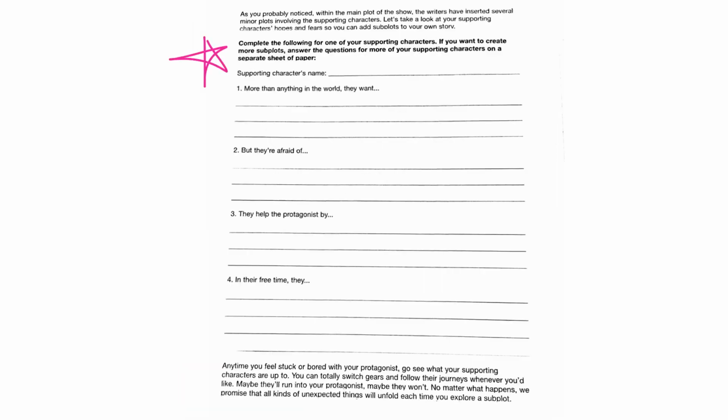On the second page, you'll then consider the supporting characters of your own story that you're going to write. If you want to create more subplots, you can answer the questions on another piece of paper, but we want you to develop the sub-character here and start thinking about what their role in the story might be. So more than anything in the world, they want what? They're afraid of what? They can help the protagonist by, or in their free time, they what? So tell us a little bit more about your supporting characters that you're going to be putting into your novel.